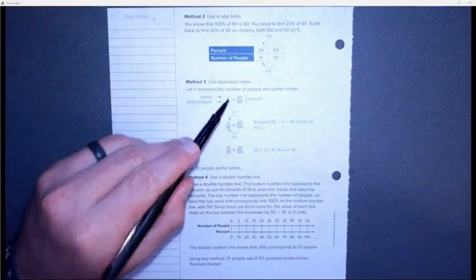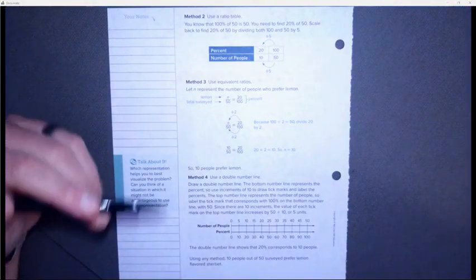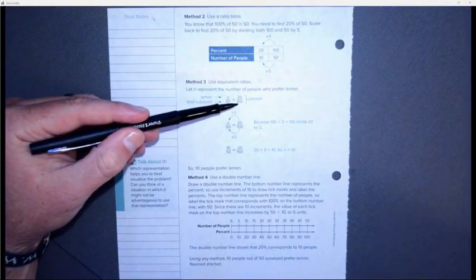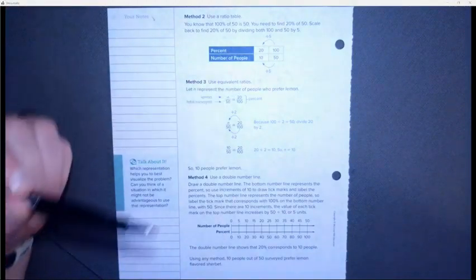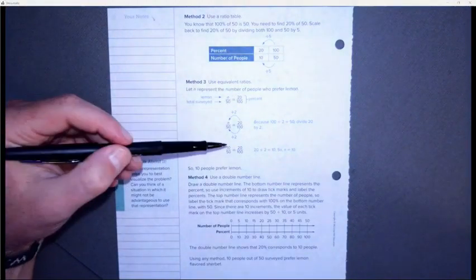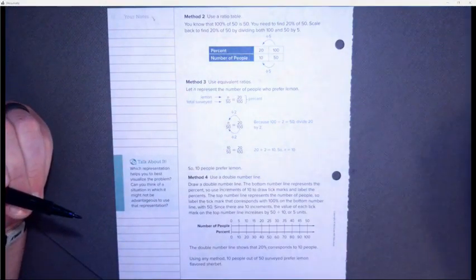So we need to find the 20%, which is our part of our whole. So 100 divided by 2 is 50. 20 divided by 2 is 10. So 10 of the 50 people prefer lemon.